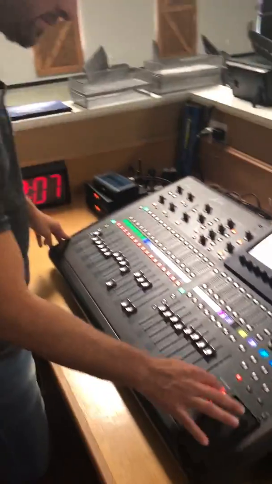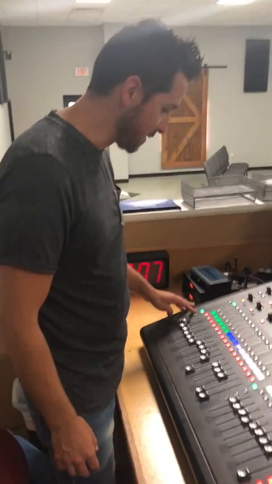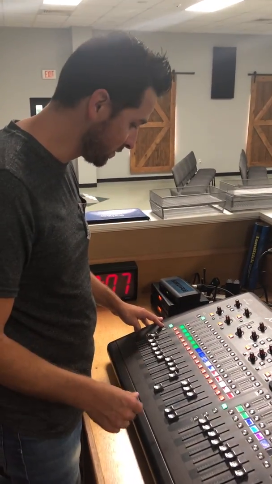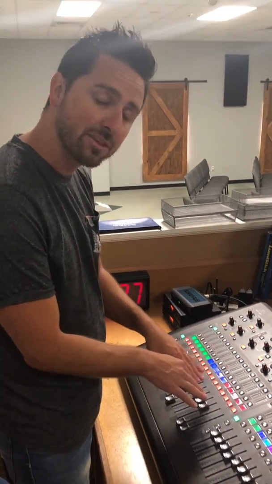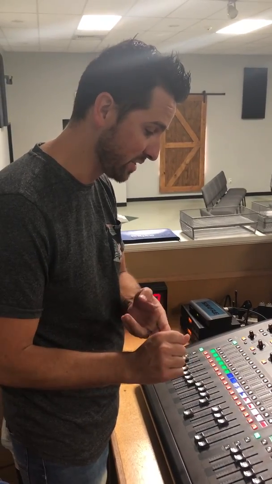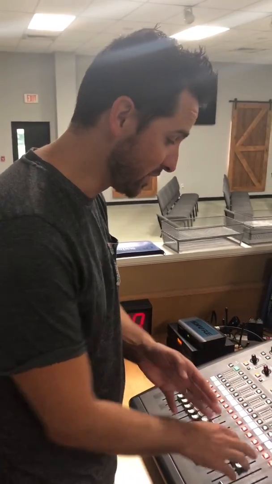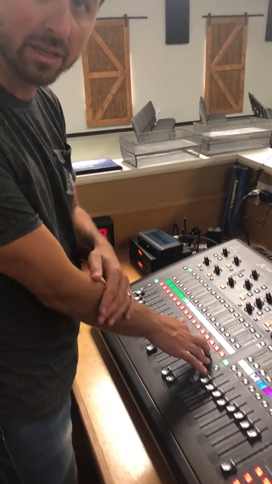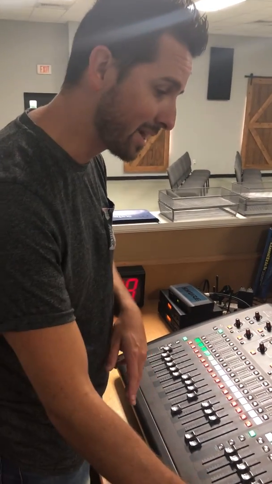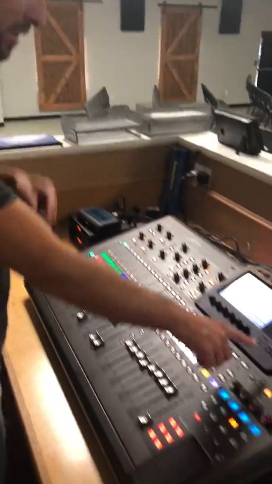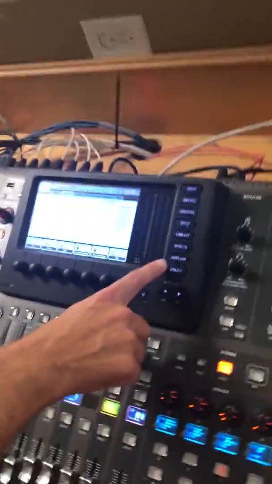Now, all of these are assigned. Let's say like this last weekend, we had myself singing, Jen singing, and Alex singing. So I didn't need all these vocal channels to be assigned to the number 2 mute group. The way that I assign them is, if you look up here, there's a mute group button.